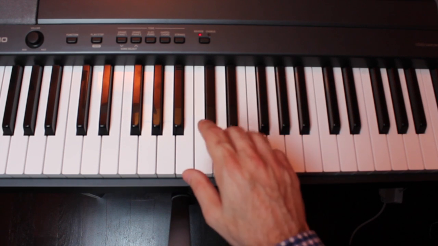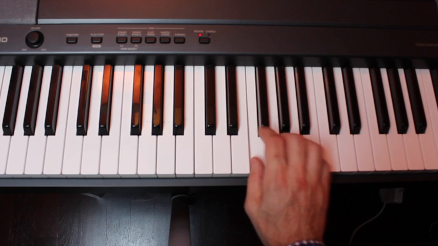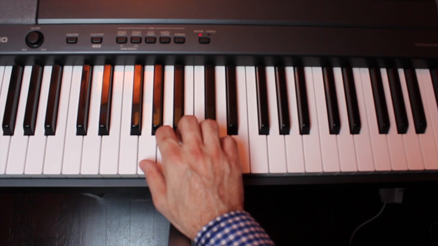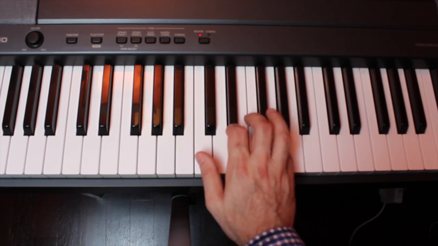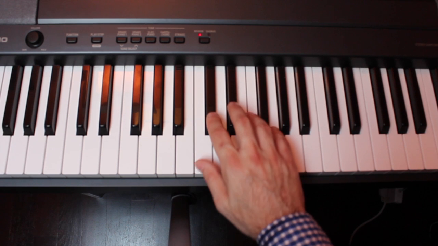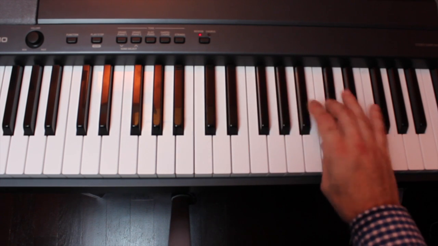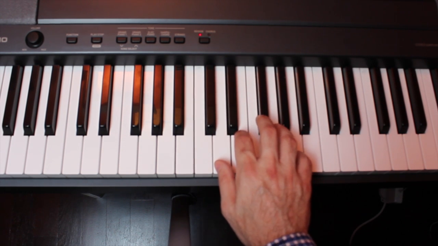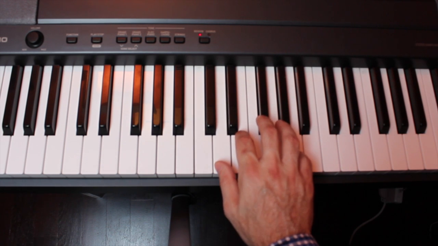And it's the same pattern for C major, and it's the same pattern for G major. It's even the same pattern for C sharp major. We could also try it on D major. It would be the same pattern, just on different keys.